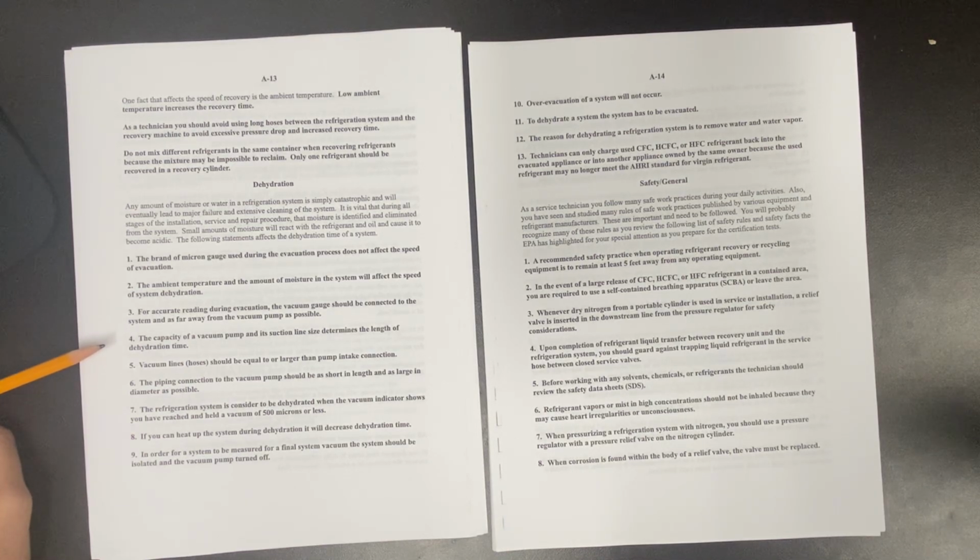The capacity of a vacuum pump and its suction line size determines the length of dehydration time. Vacuum lines or hoses should be equal to or larger than the pump intake connection. The piping connection to the vacuum pump should be as short in length and as large in diameter as possible.